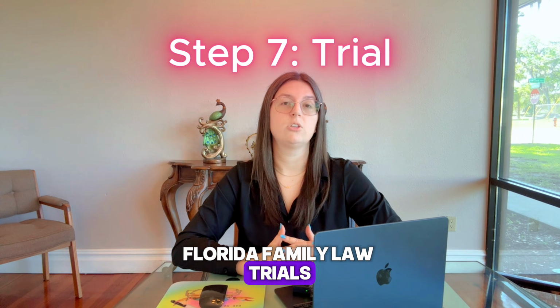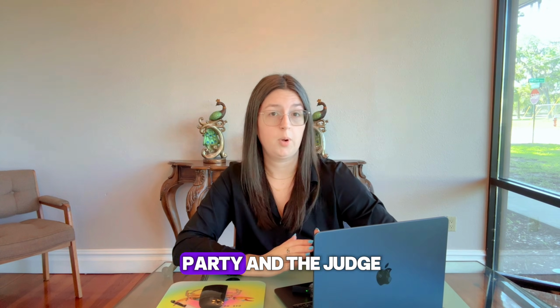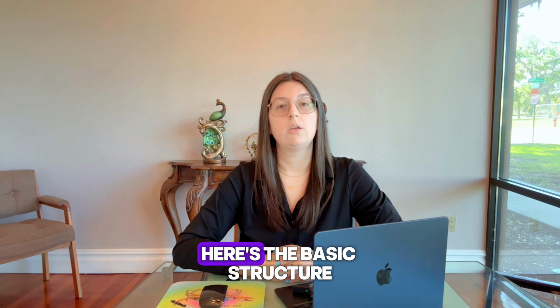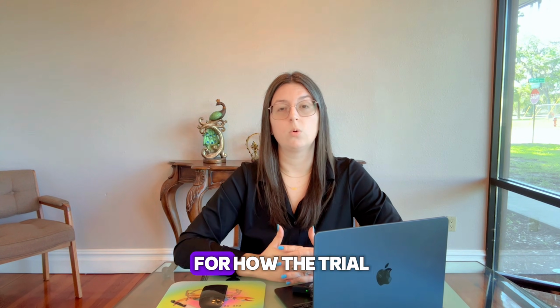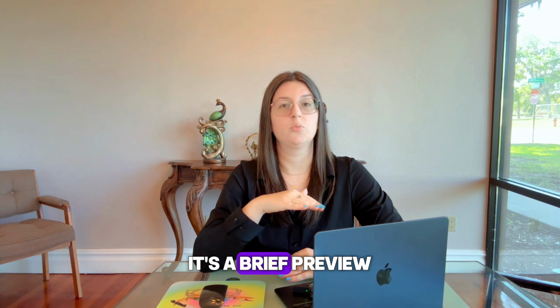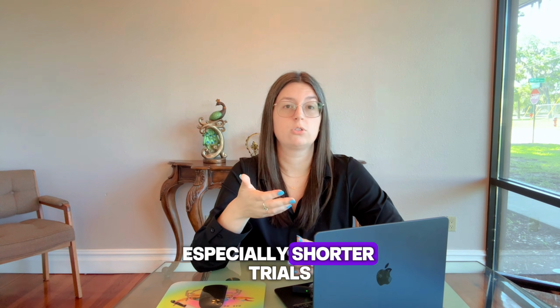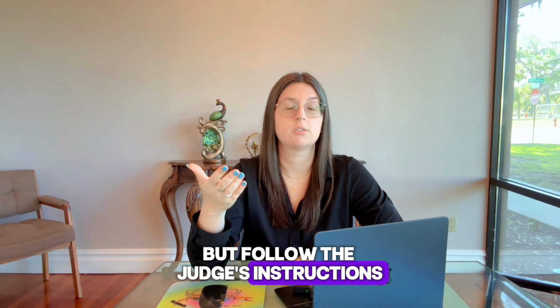Florida family law trials are bench trials, which means there's no jury. Just you, the other party, and the judge. Here's the basic structure for how the trial is going to go. You've got opening statements. It's a brief preview of your case. It's optional in some courtrooms, especially shorter trials, but follow the judge's instructions.